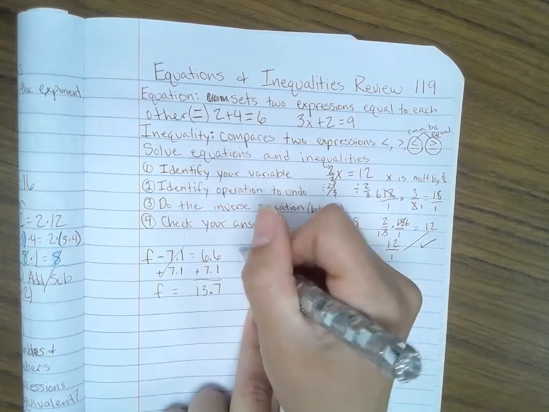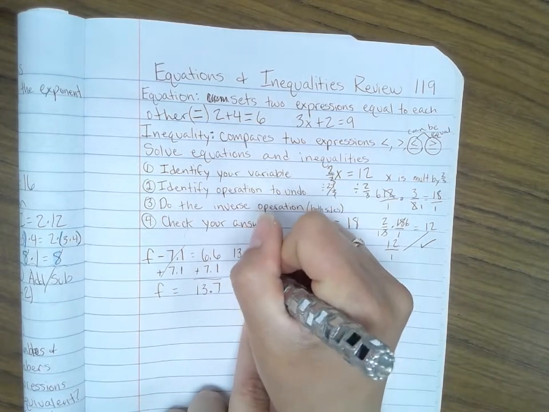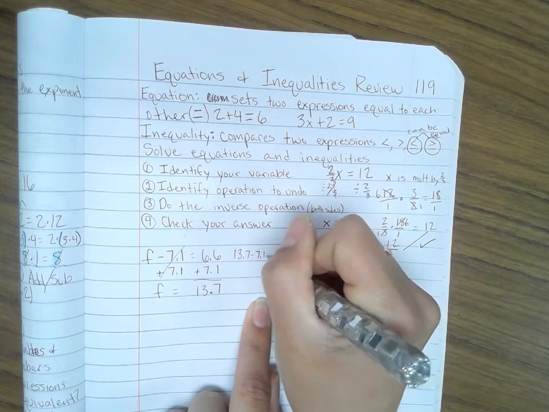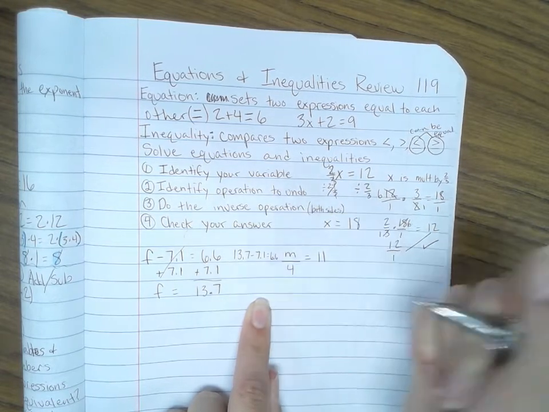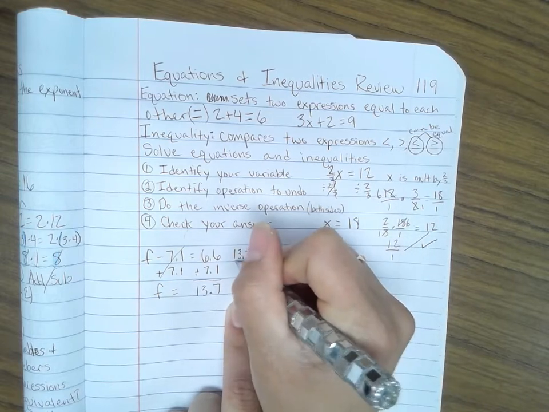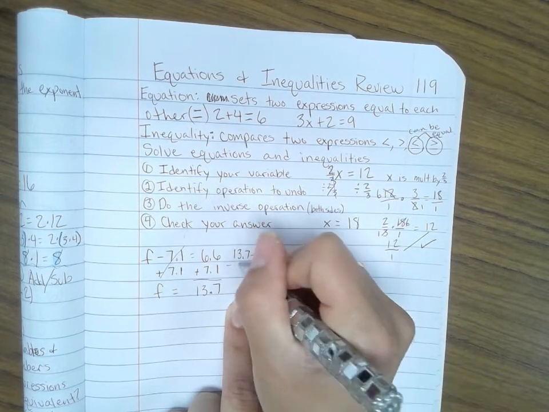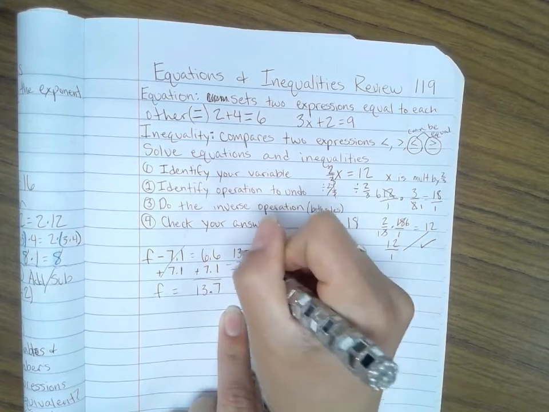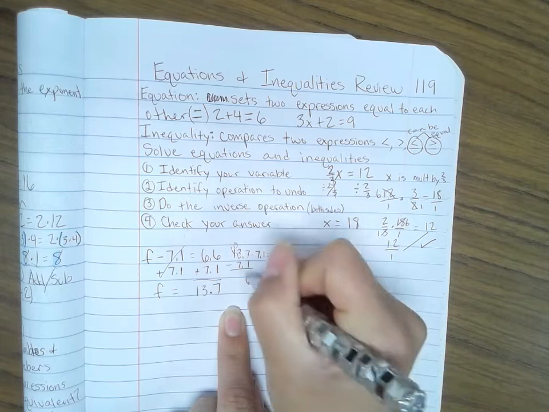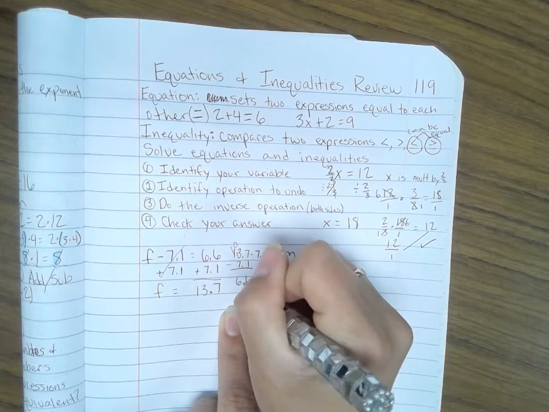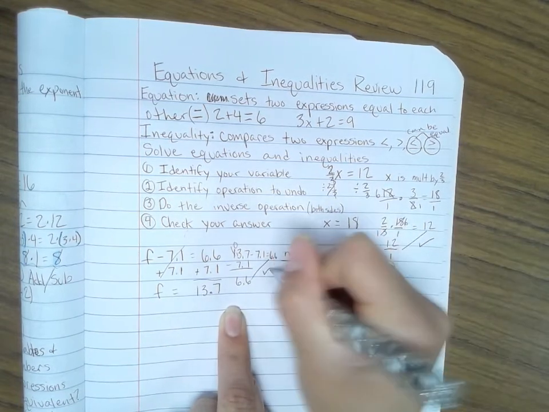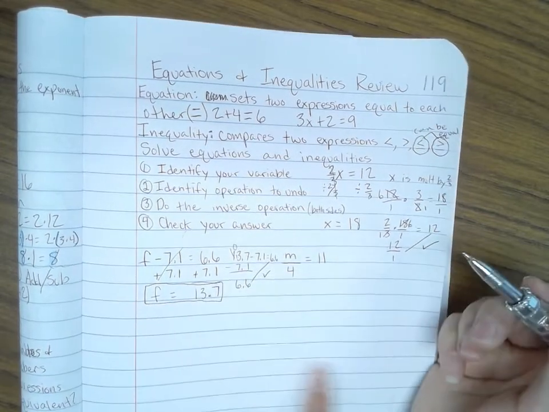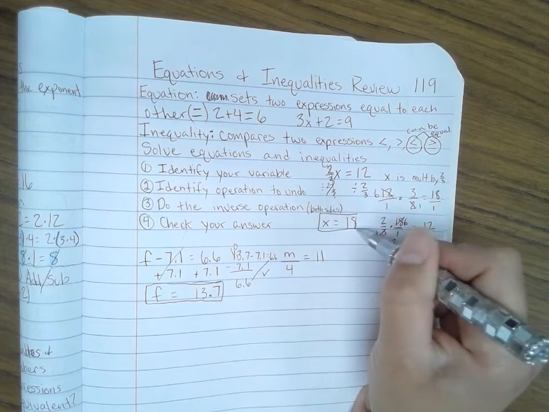So I'm going to plug it back in. 13.7 minus 7.1 needs to give me 6.6. Well, when I minus 7.1, I get 6. I have to borrow. 13 minus 7 is 6. Those match. That means that this is the right answer. Just like up here, this checked out as well.